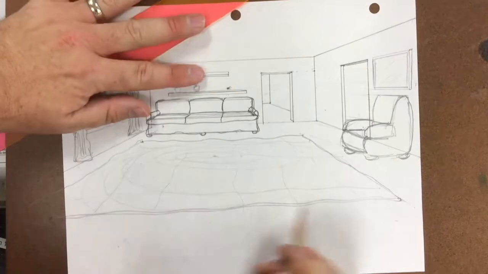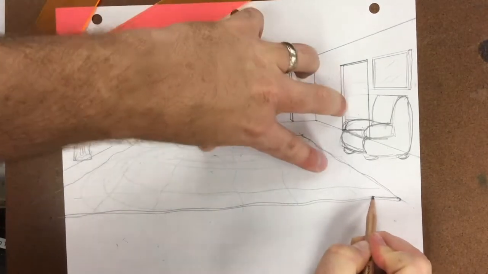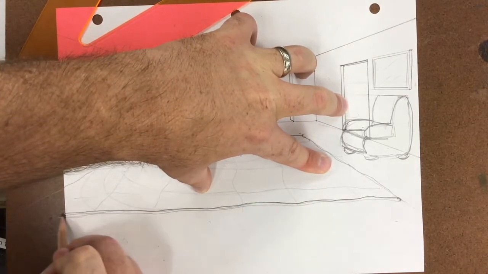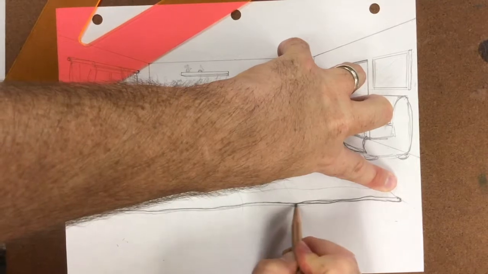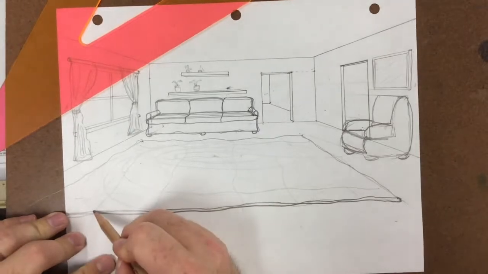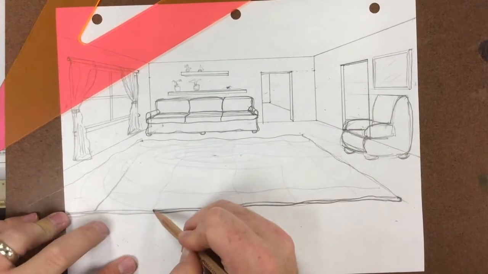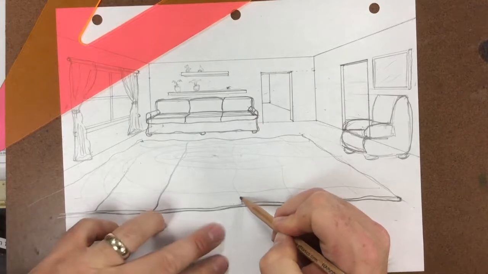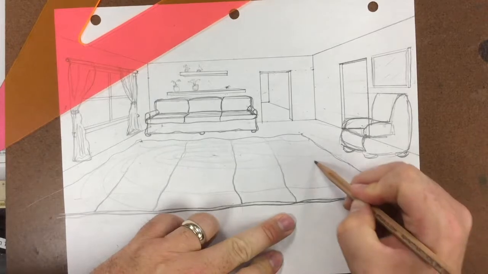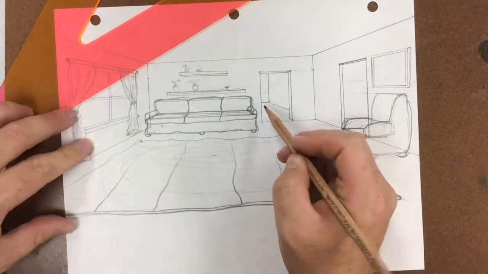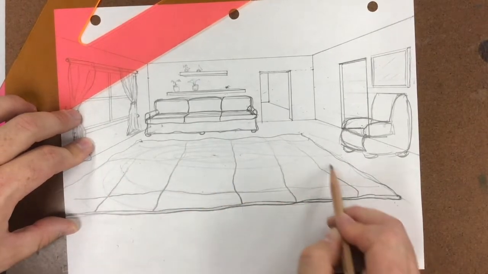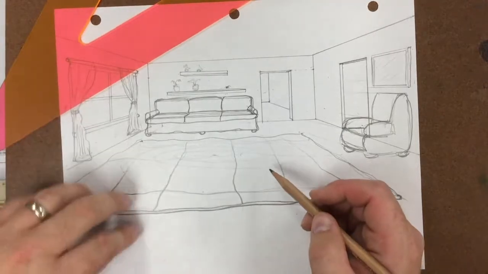Now, because this part's in the foreground, I probably want this stuff up close to be more bold. Because it's a little bit more detailed, we need it to be more attention grabbing. And then these details here might be bold, and then fade to weak. So that's how you can do a carpet.